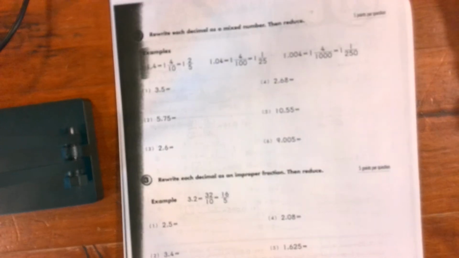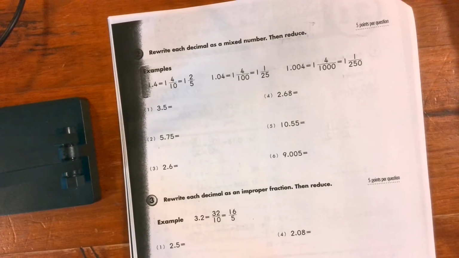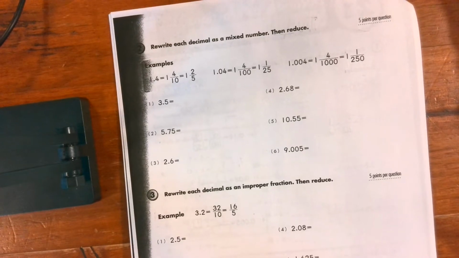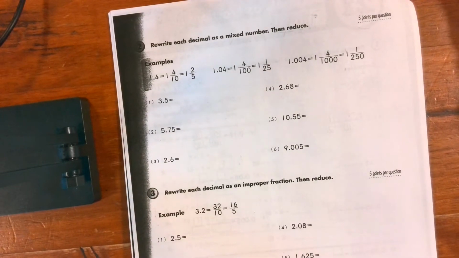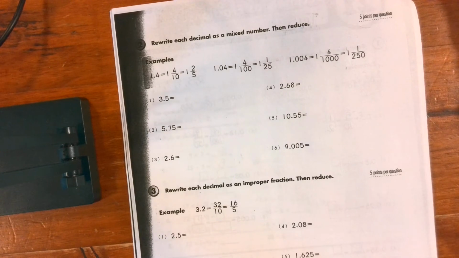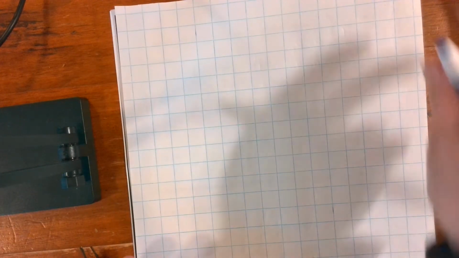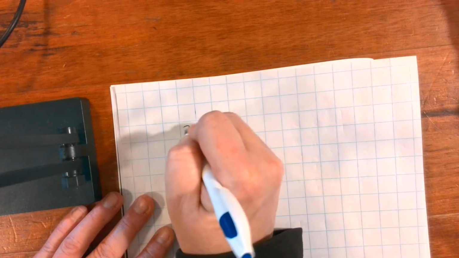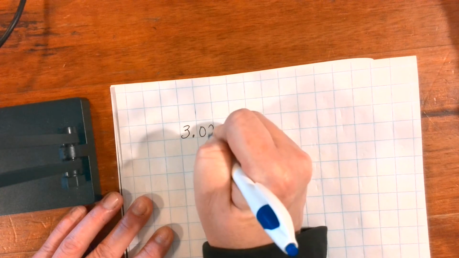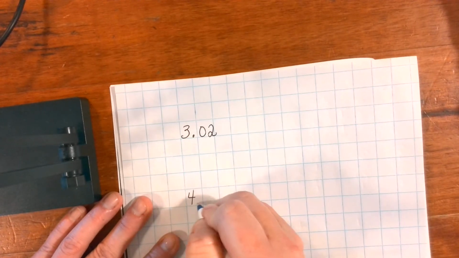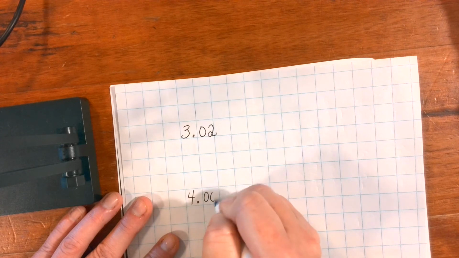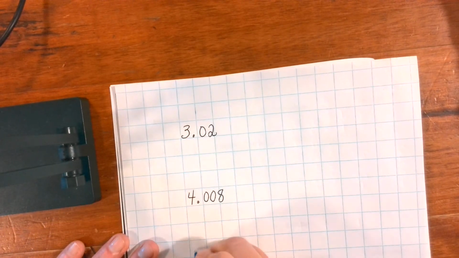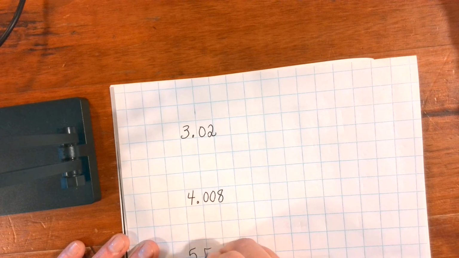fractions. So we're going to be using not integers, but a whole number with a fraction. And it's a little bit harder. So again, we're going to get out our guided notes. You can just get out a piece of paper. And we're going to do a couple of examples, and I'm going to let you practice on your own. We're going to do 3 examples. So how about 3.02, 4.008, and 5.5.